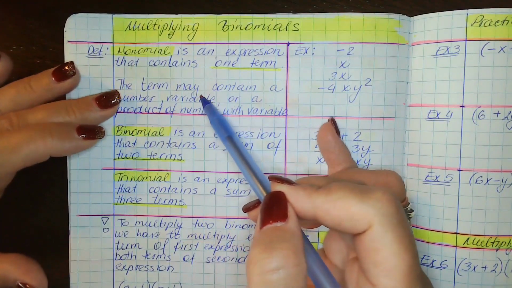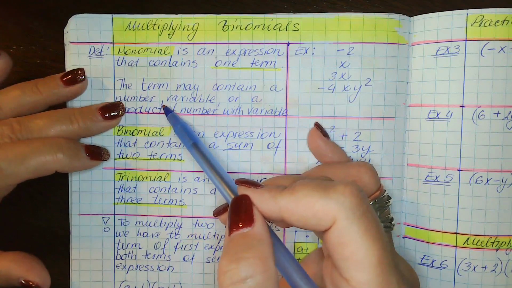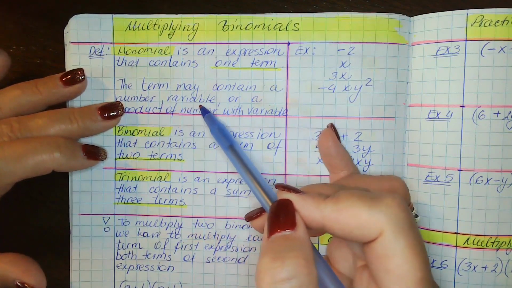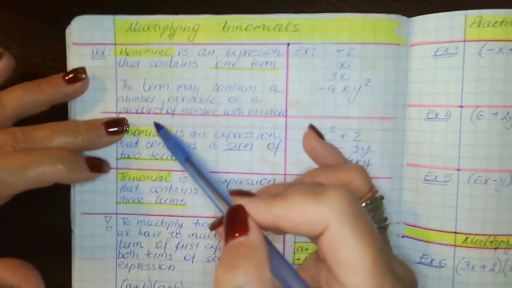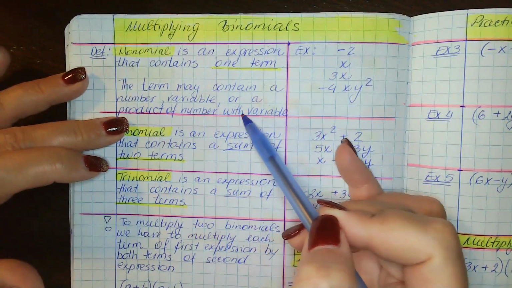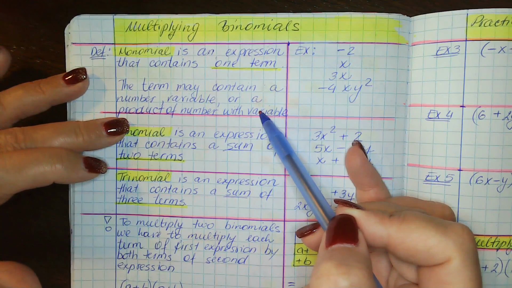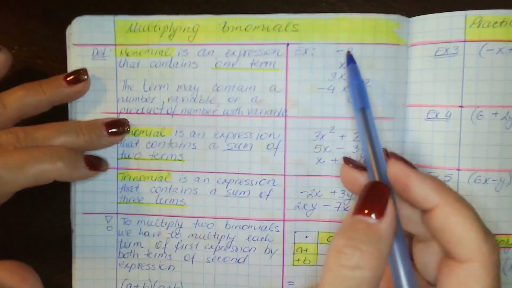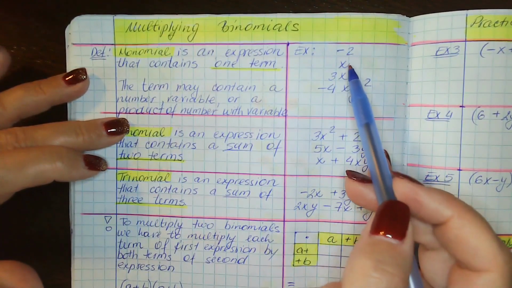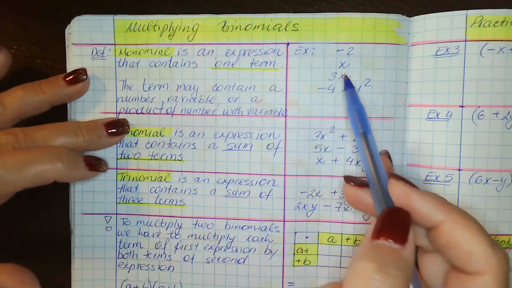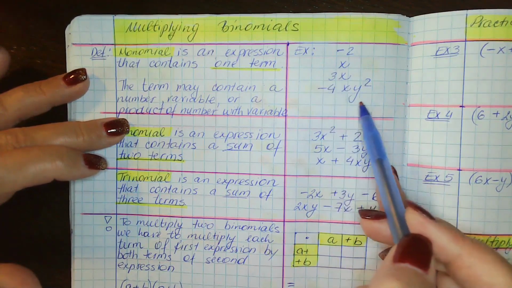And the term can be a number, like a constant, a variable, or a product of number and variable. So it's important that in a monomial we see either a number, a variable, or a multiplication with numbers and variables.